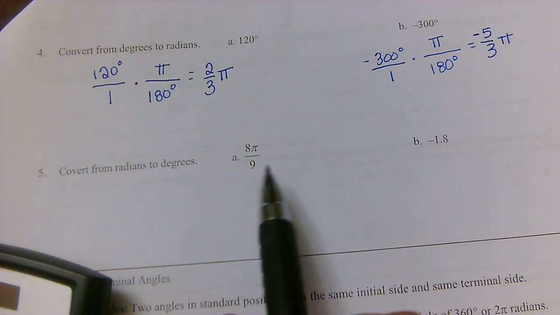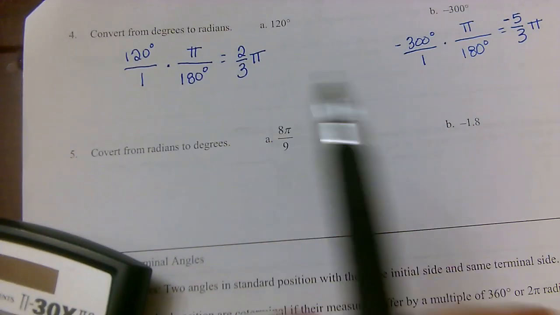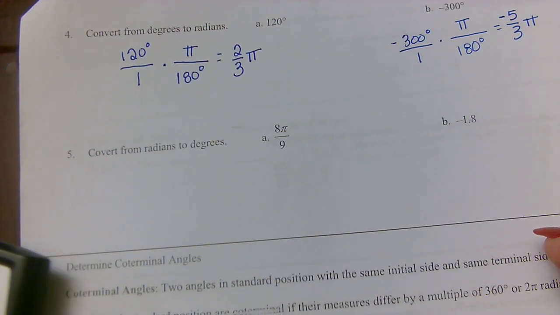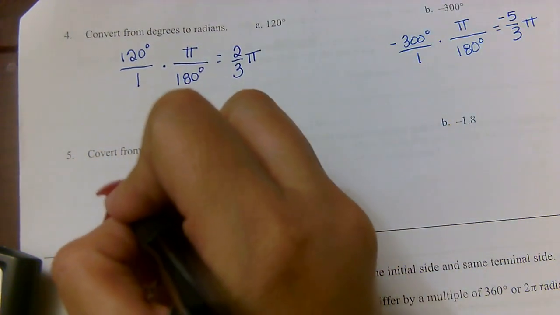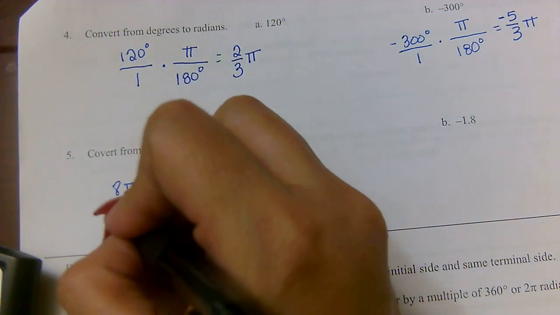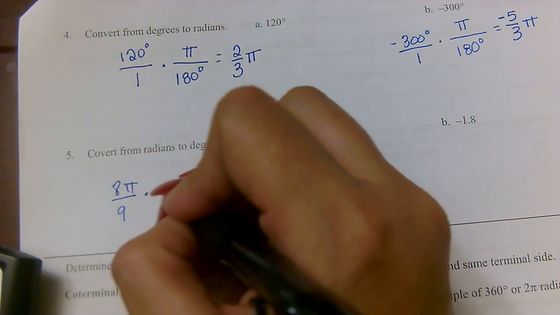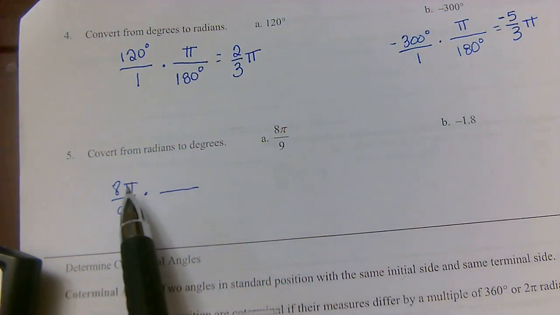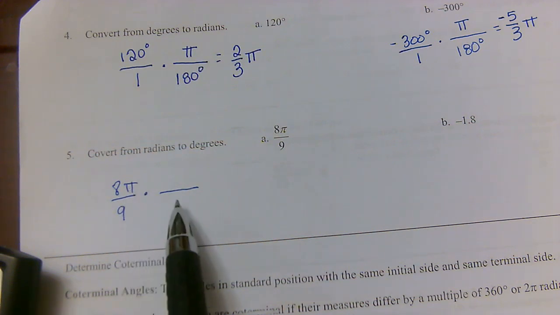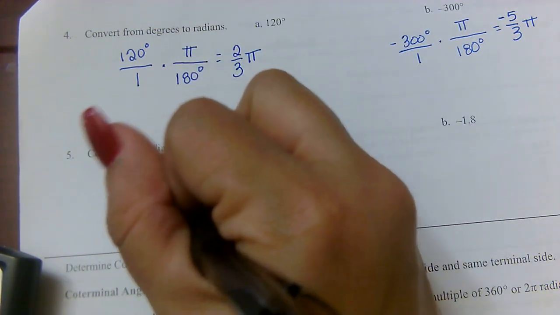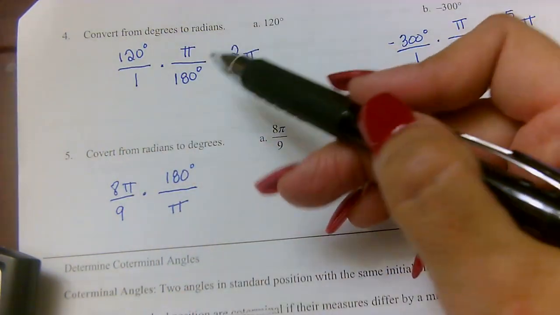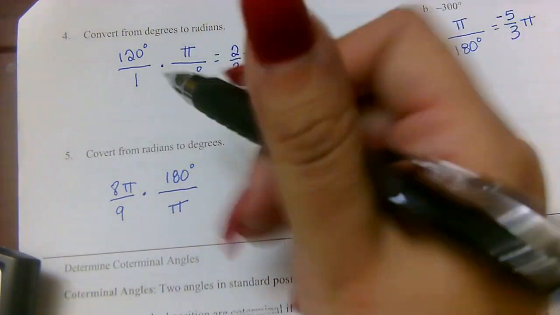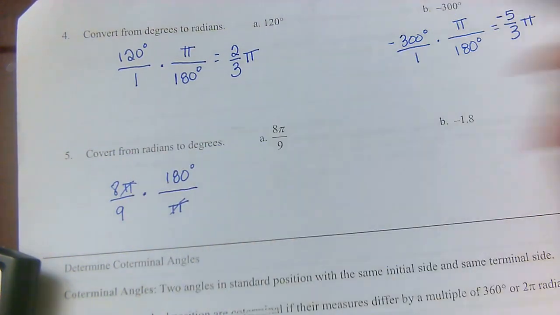Let's go the other way, and we're going to now go from radians to degrees. This tends to be a lot easier for most people. Let's go ahead and start with writing out what we have. 8 pi divided by 9. I'm going to multiply. Now, here's the thing. If I have a pi at the top, I want the pi to be in the bottom because we want to cancel out that pi, which means 180 degrees will be on top. So notice that all we're doing is flipping this because we want to cancel out those pi's.